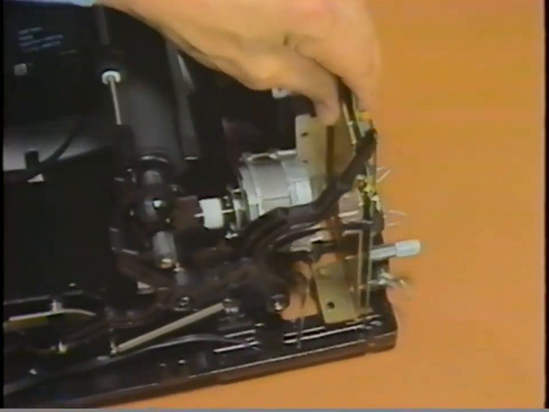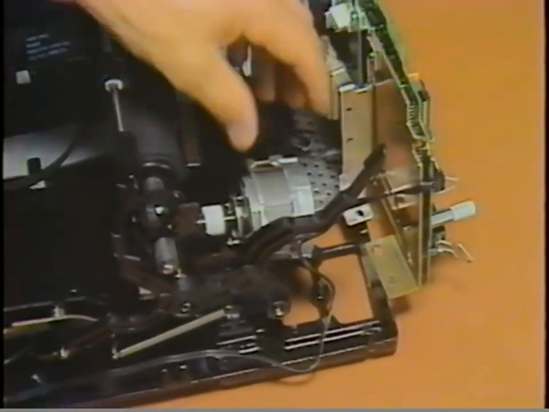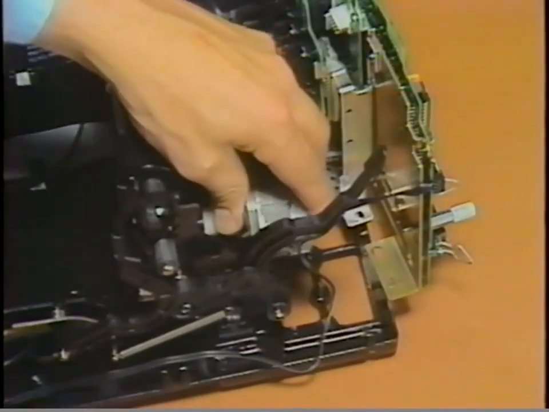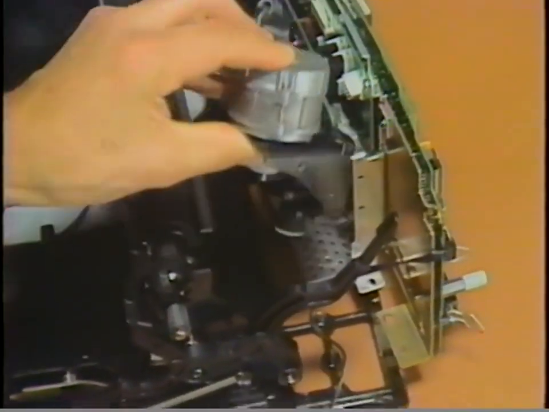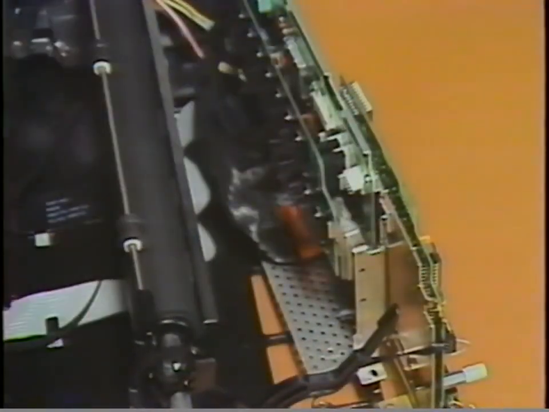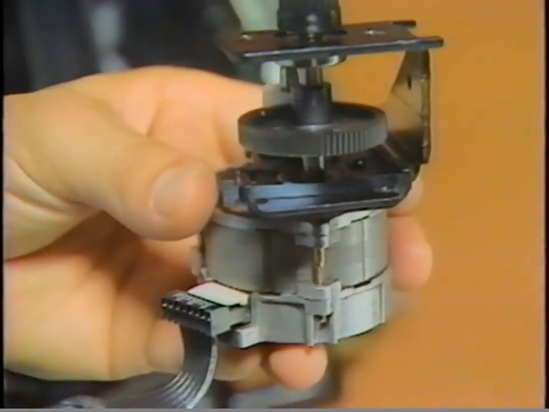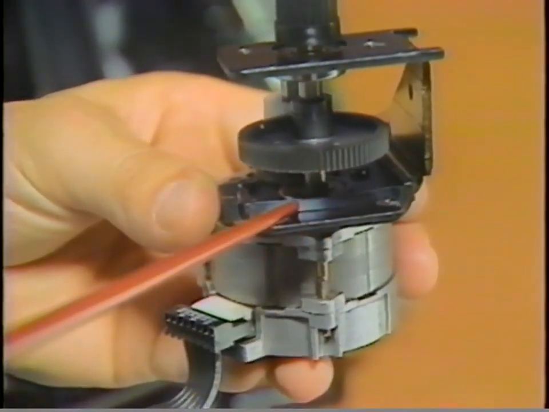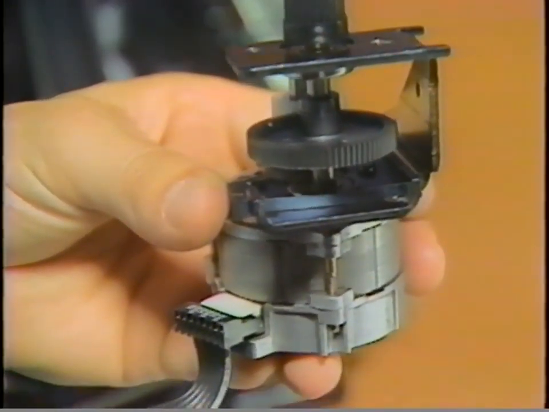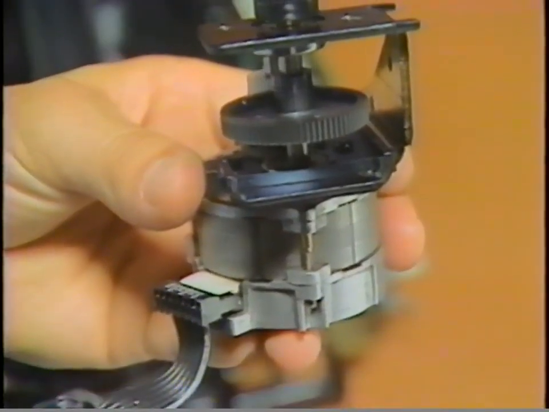Pivot the electronics board to the rear as shown. Move the transport motor bracket assembly to the rear and lift it out of the machine. The transport shaft tension spring in the transport motor bracket falls out easily. Make sure it is in place before installing the transport motor bracket in the machine.